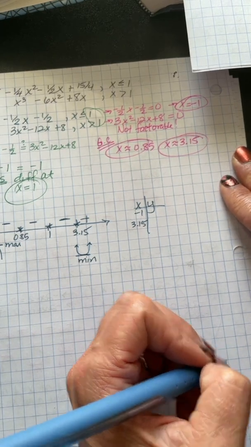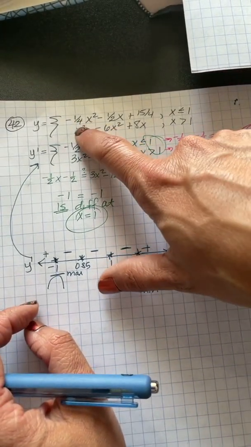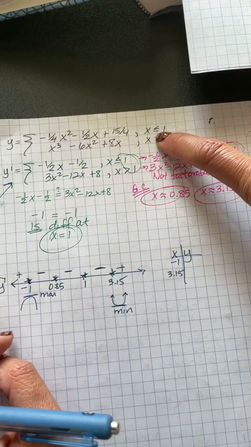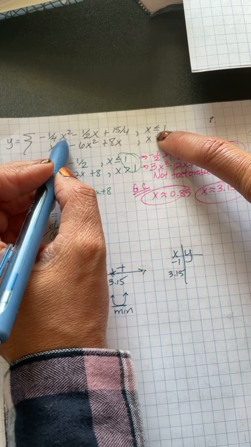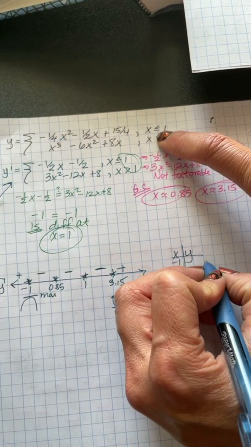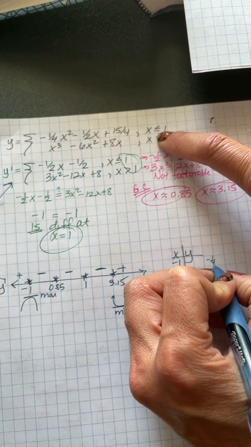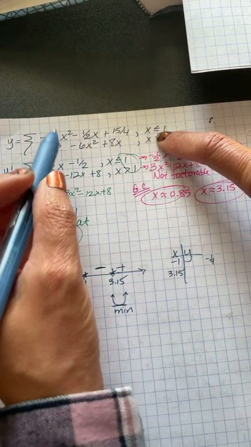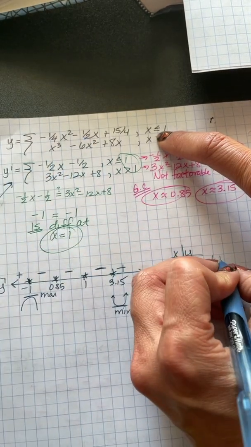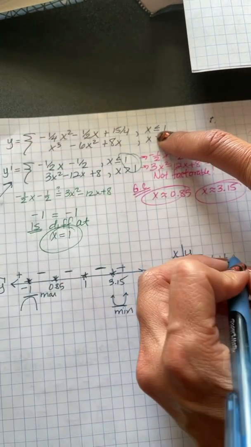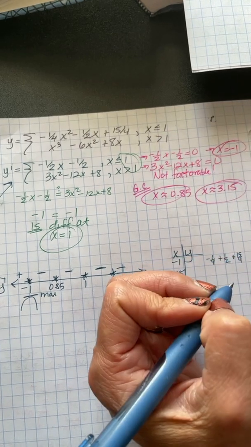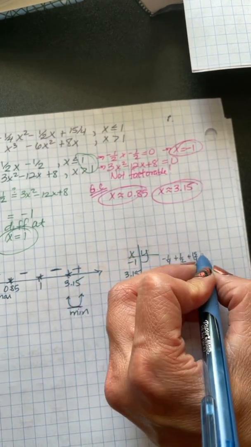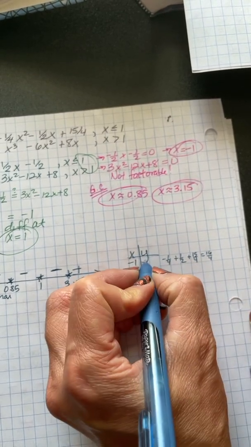So if I plug in a -1, and remember we plug that into the OG, the original, -1 can be allowed to plug in here because x is less than or equal to 1. So -1 squared is 1, so that'll be -1/4. And then -1/2 times -1 will be a +1/2 plus 15/4. So -1/4 plus 1/2 is a +1/4. 1/4 plus 15/4 is 16/4. 16 divided by 4 is 4.